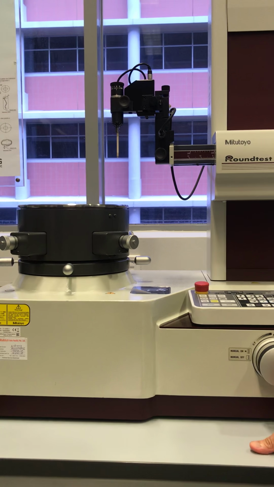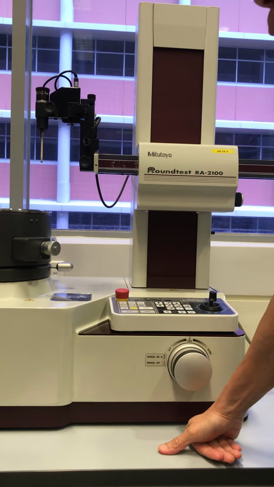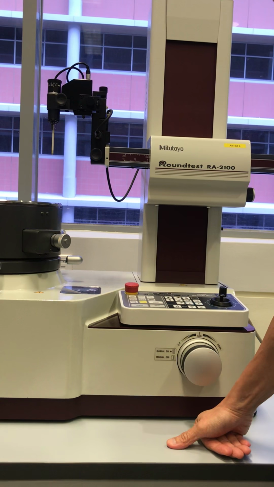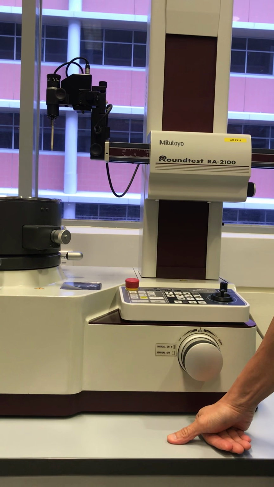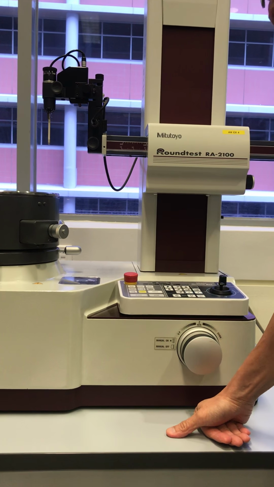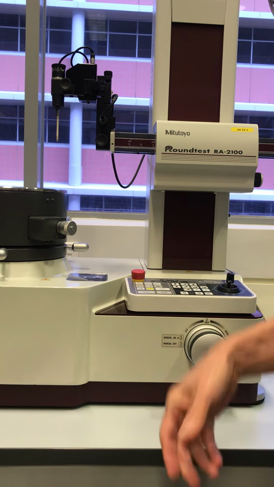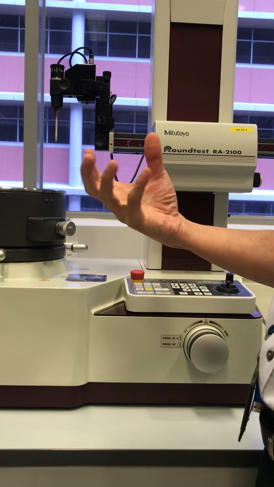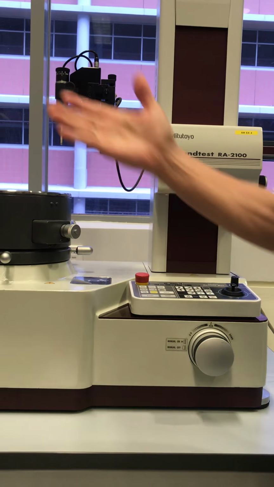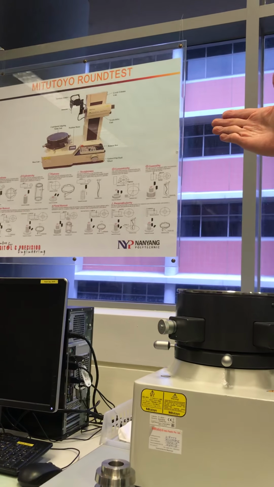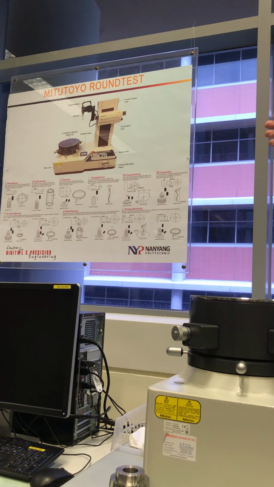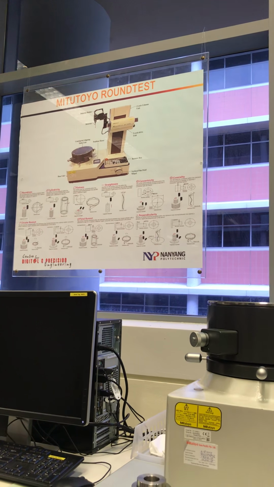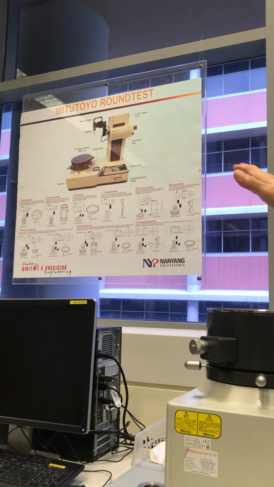So whenever we measure roundness, or any round component, we need to use this machine, especially for roundness, cylindricity, concentricity, anything that is round. You can measure all the geometrical tolerances: roundness, cylindricity, flatness, straightness, concentricity, coaxiality, circular runout, total runout, perpendicularity.